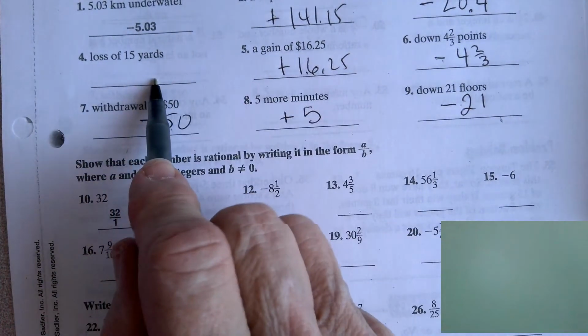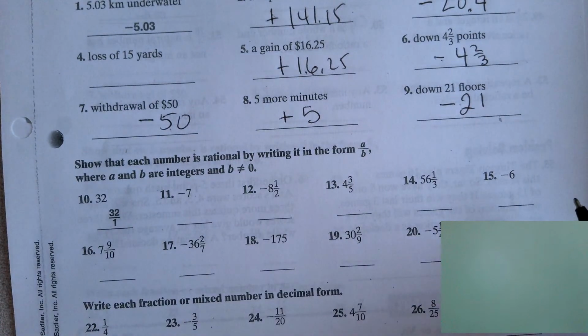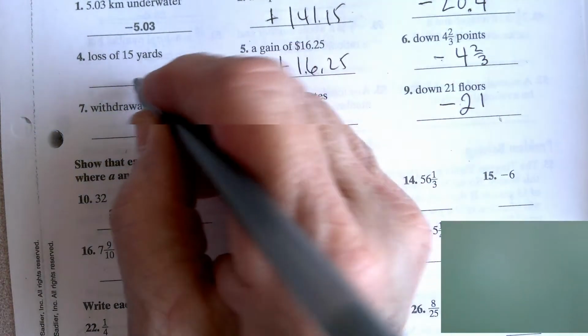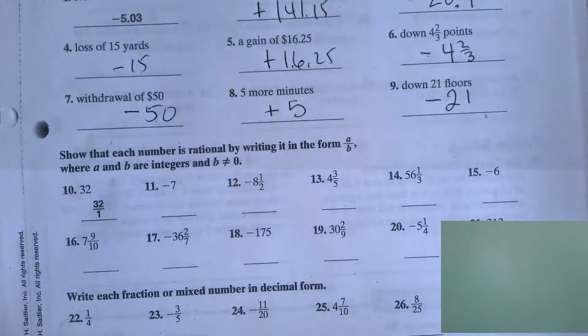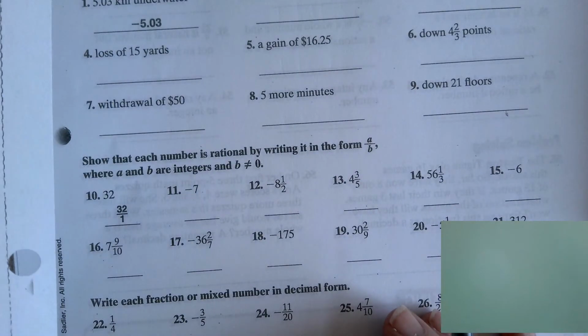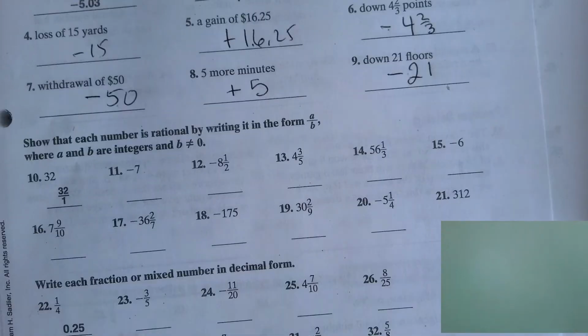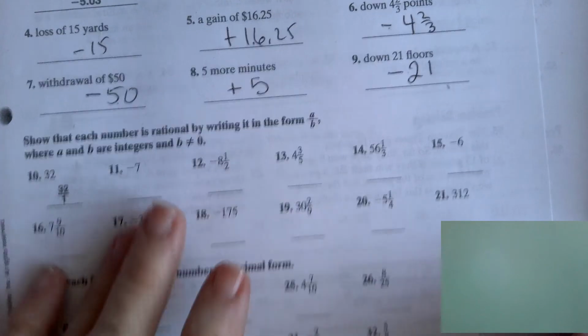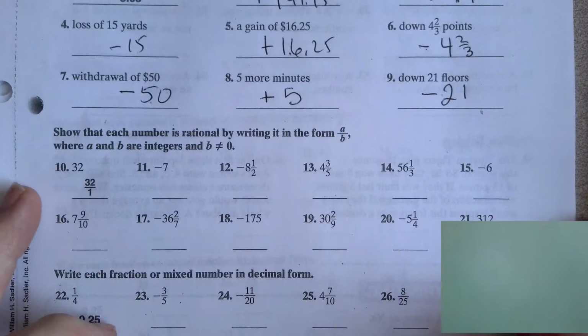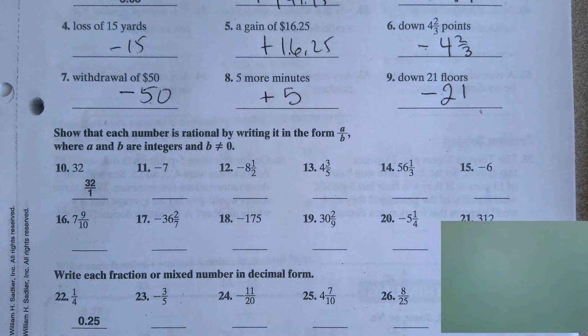And we might as well do this one. A loss of 15 yards is going to be negative 15. Right. And then when we get down to here, I don't know how much we're going to do. I think we might be doing today every other row. I don't know. I just don't know. Because we're just starting this.